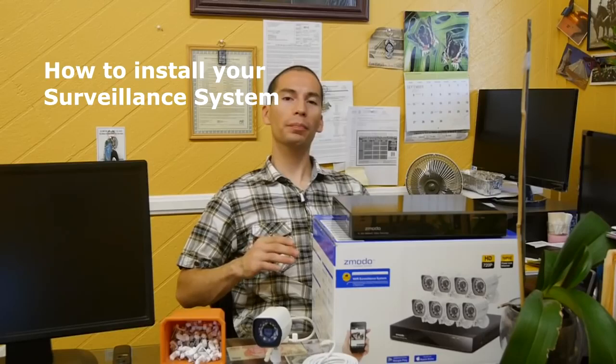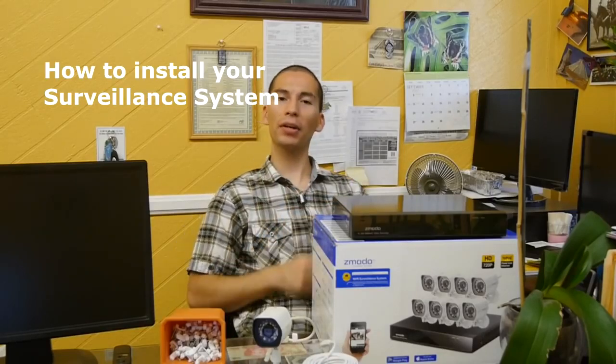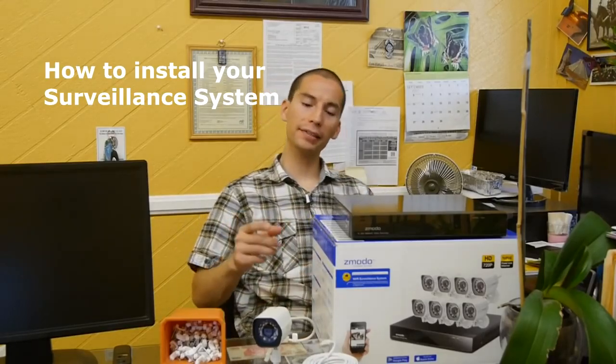In this example, I'm going to install an 8-channel NVR system that includes 8 720p HD IP cameras and an NVR video recorder. Using my own advice, I purchased everything all together as a complete kit that includes a set of cameras, cables, and everything, but without a hard drive installed.